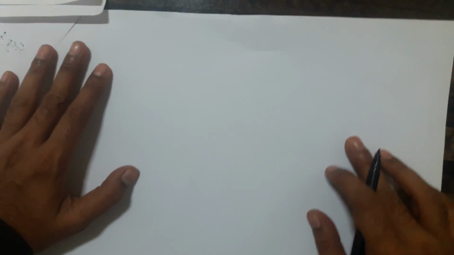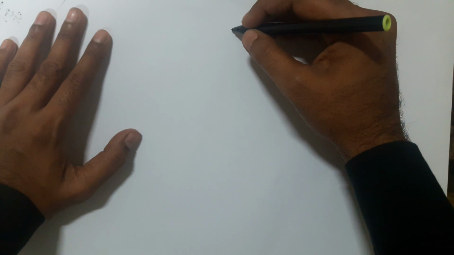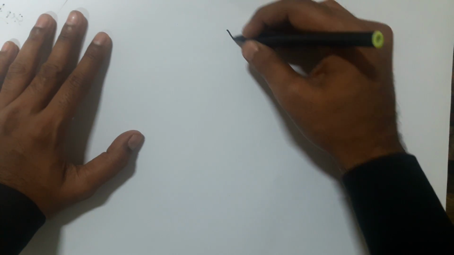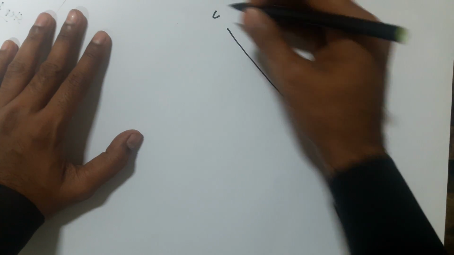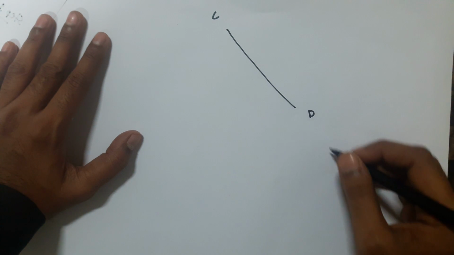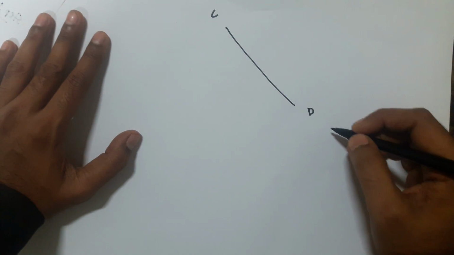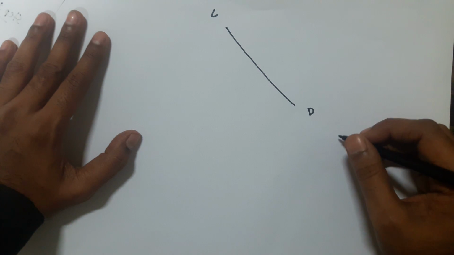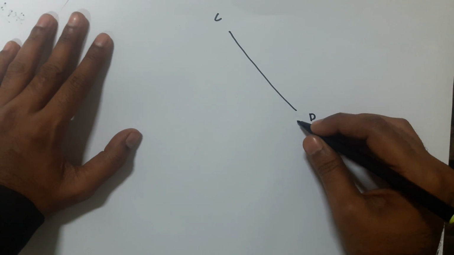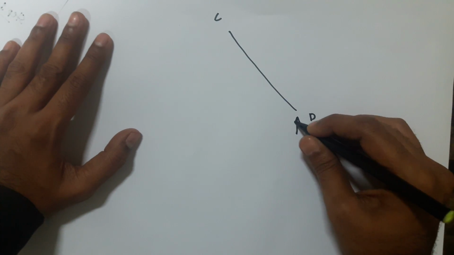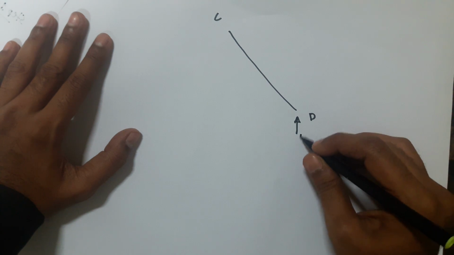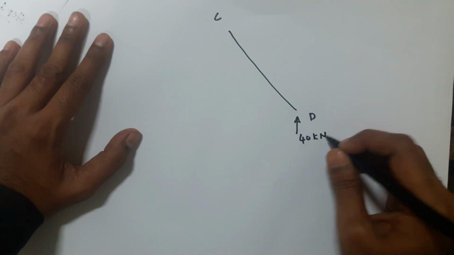Now the last member CD. Member CD is inclined. C, D, the free body diagram of member CD. We have reaction here, VD is equal to 40 kilonewton.